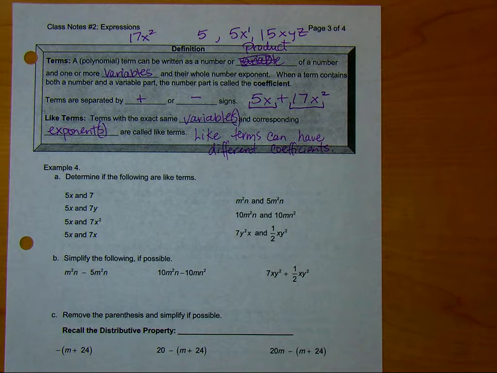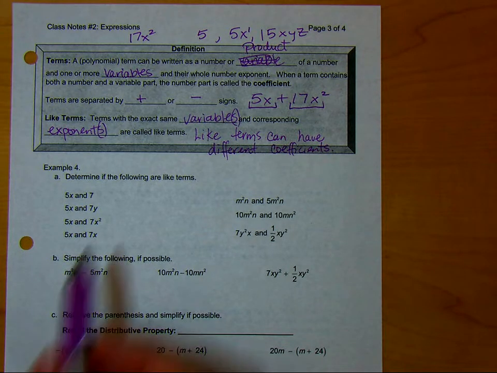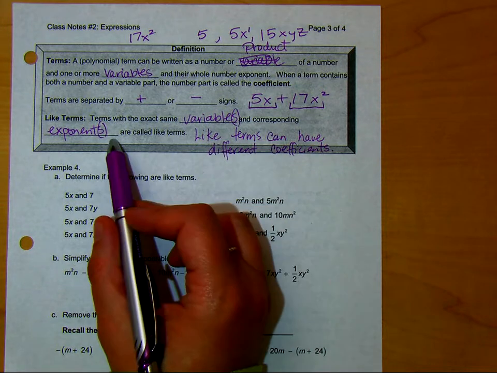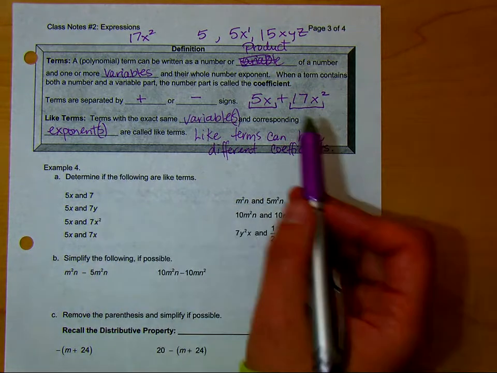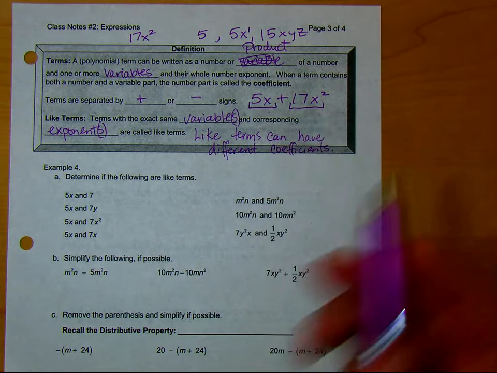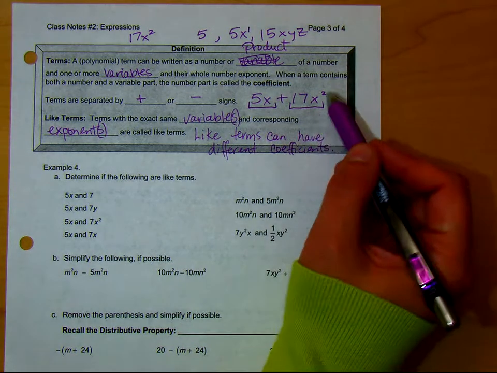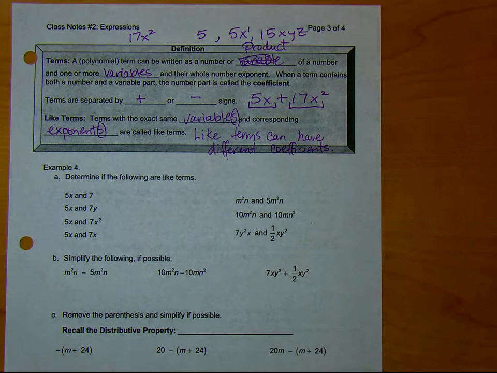Now, if you want to be able to combine them, they have to be alike. So like terms have the exact same variables and corresponding exponents. So right here, even though these have the same variable x, because one of them is to the first power, the other one is to the second power, they don't count as being alike, right?